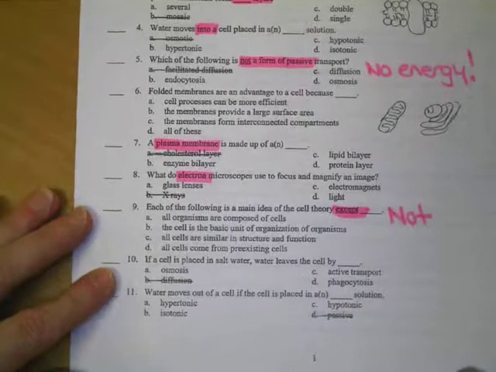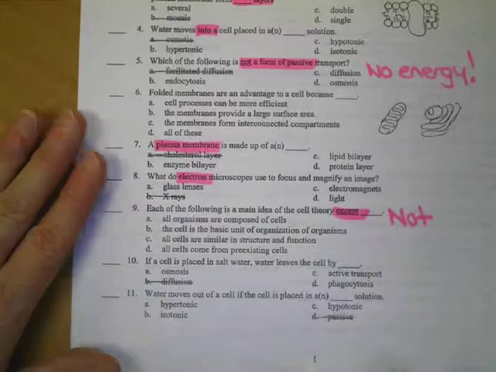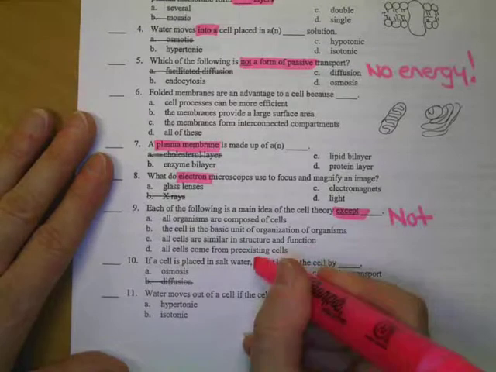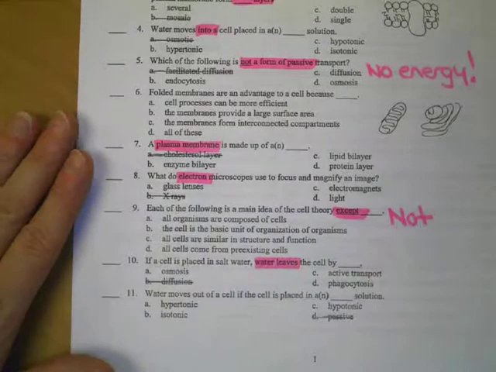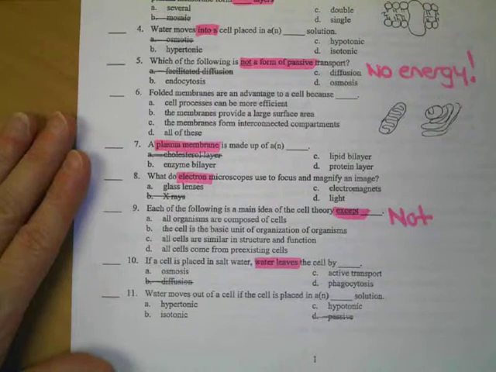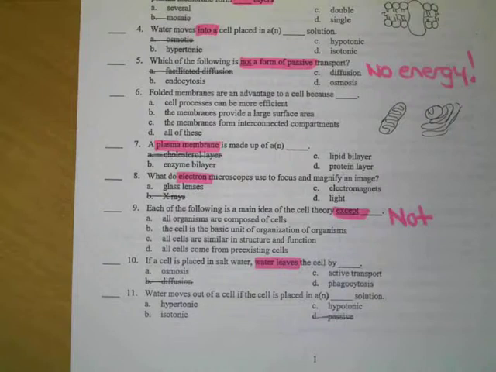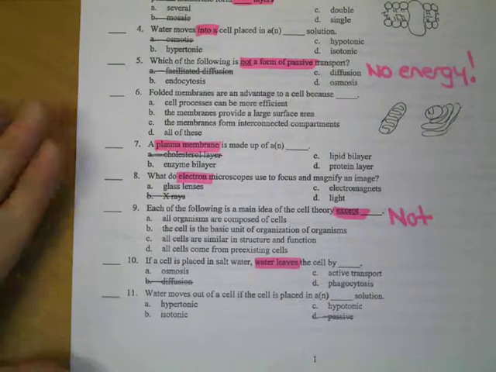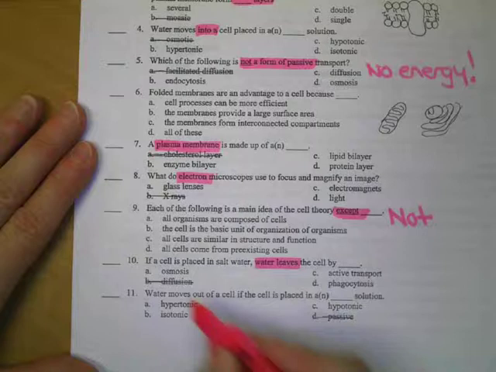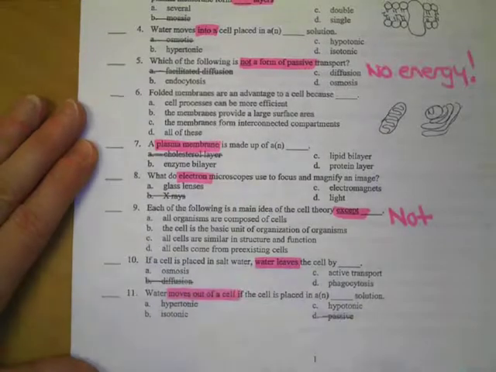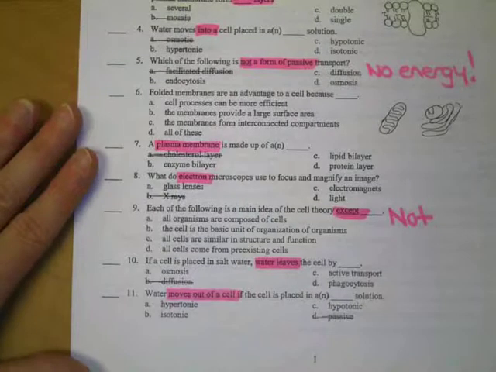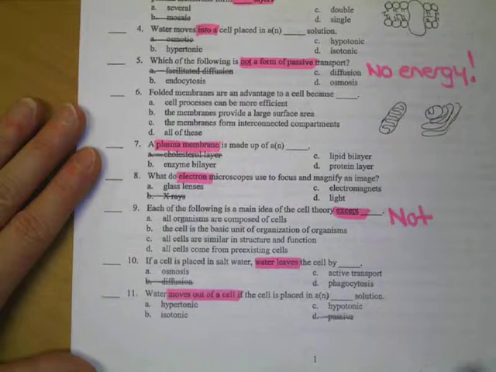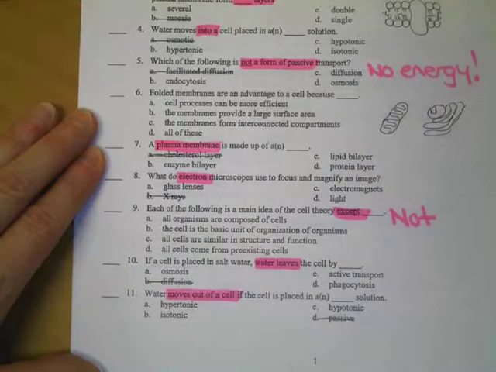Number 10, if a cell is placed in salt water, water leaves the cell by what process? Is it osmosis, active transport, or phagocytosis? Number 11, water moves out of a cell if it's placed in what kind of solution? Hypertonic, isotonic, or hypotonic? Think about what would want to move out of the cell.